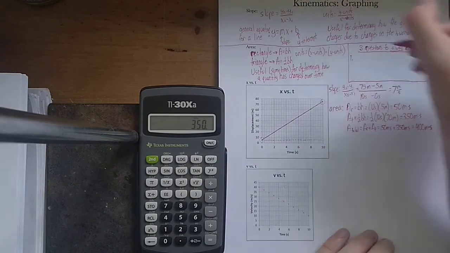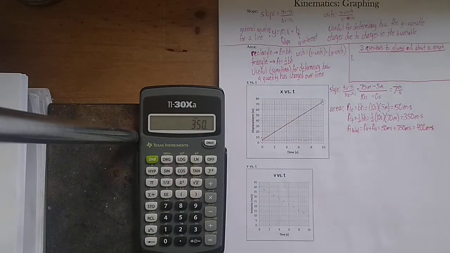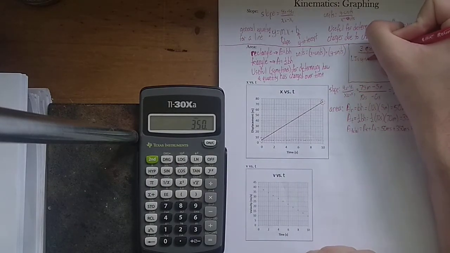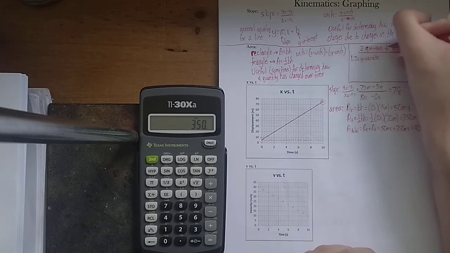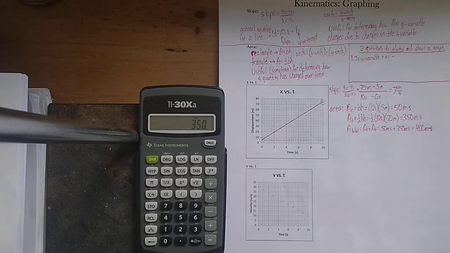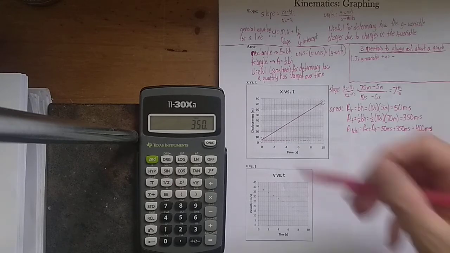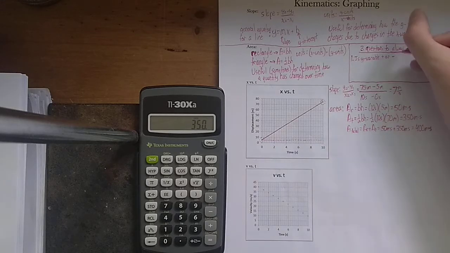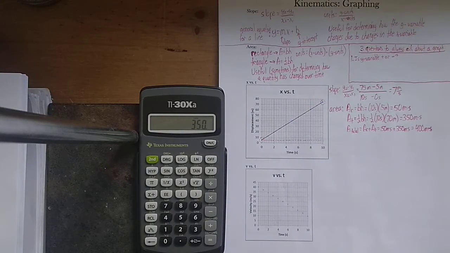Question number one. Is the y variable positive or negative? For this graph, this is an x versus t graph, so position versus time. You could also call it a displacement versus time graph. A distance versus time graph is slightly different, but for right now we're going to stick with displacement versus time, or position versus time, whatever you want to call it. Is the x variable positive or negative?